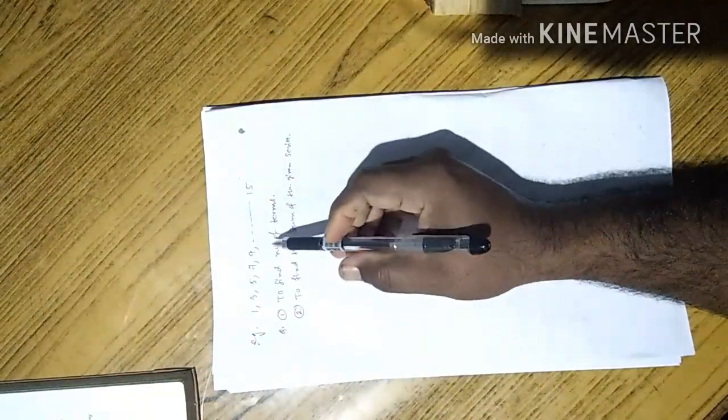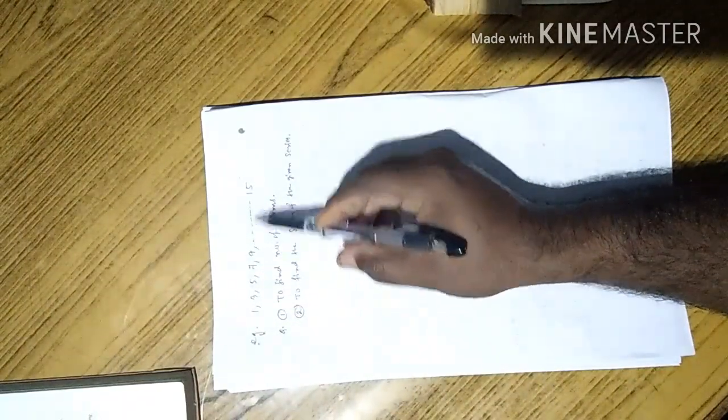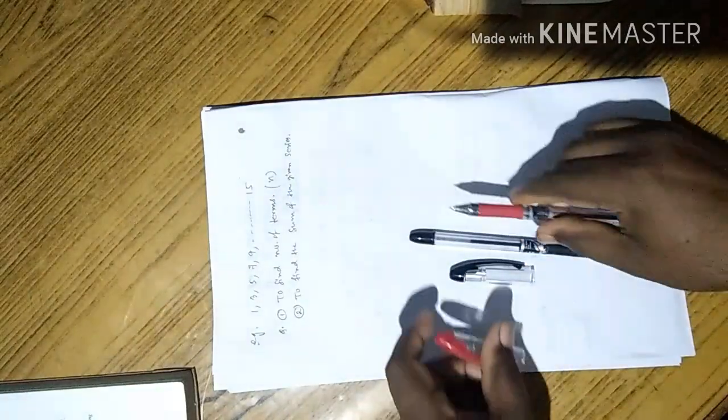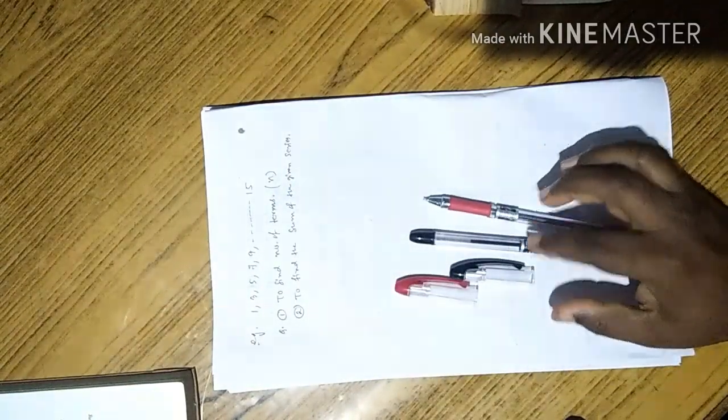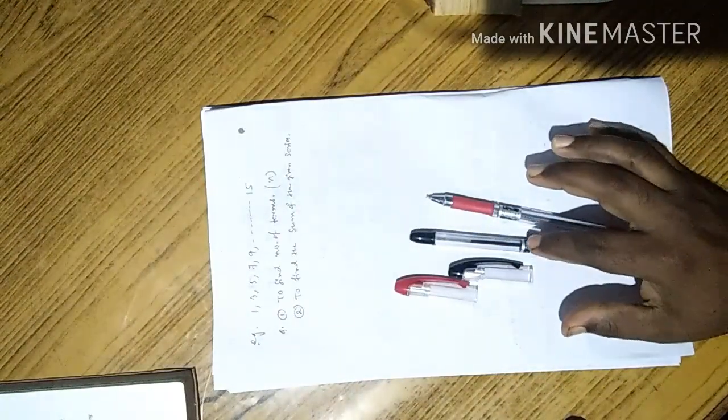To find the number of terms. Number of terms means how many numbers here? First, second, third, fourth, fifth. So number of terms means n. N you have to find. Suppose I give the example here. You see here how many things? 1, 2, 3, 4. So term number 1, term number 2, term number 3, term number 4.